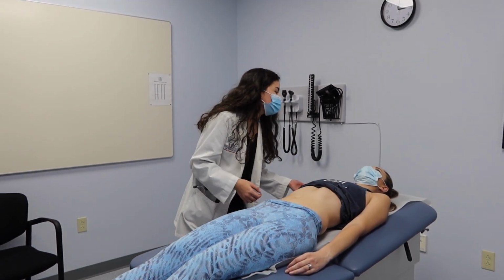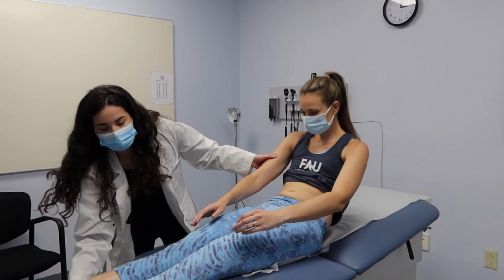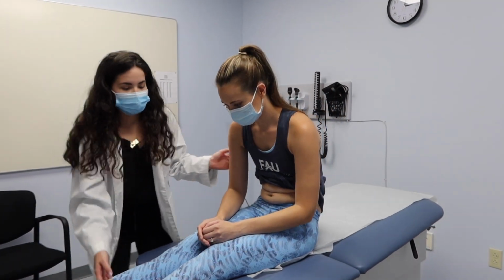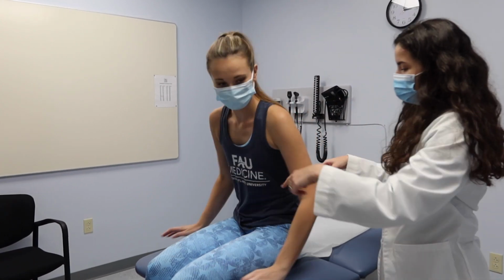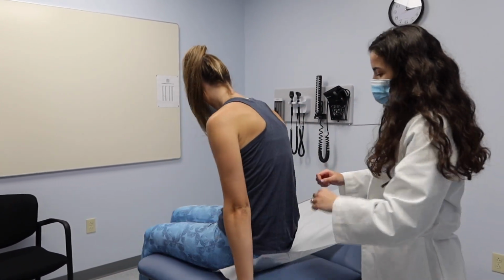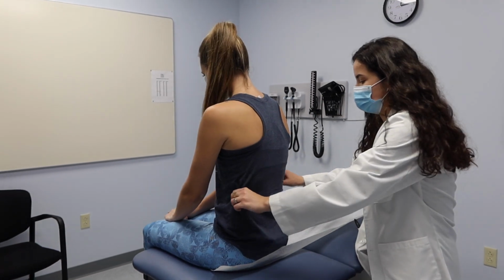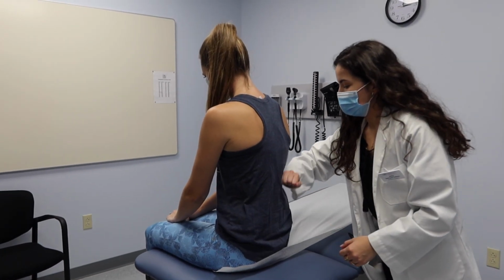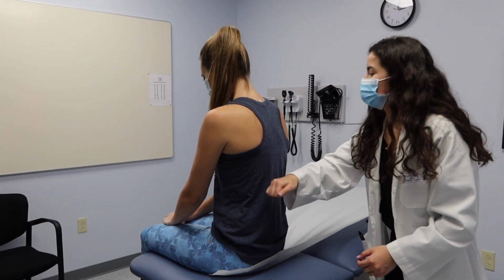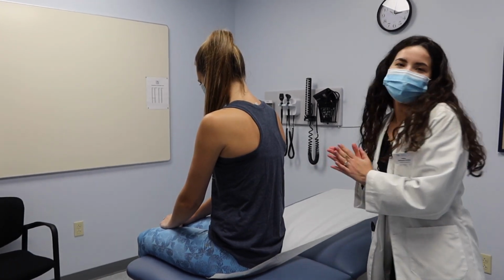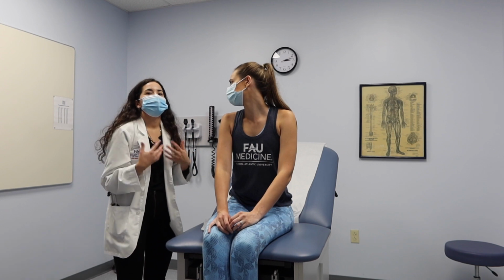Then we're going to have you stand up again. Sorry. And you can look this way. And I'm going to percuss the costovertebral angles with the ulnar surface for any tenderness. Any pain? No. Okay. So now I'm going to do the MSK exam.